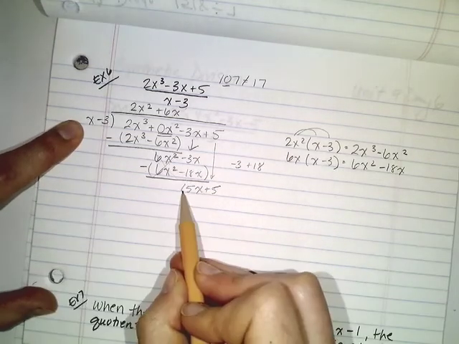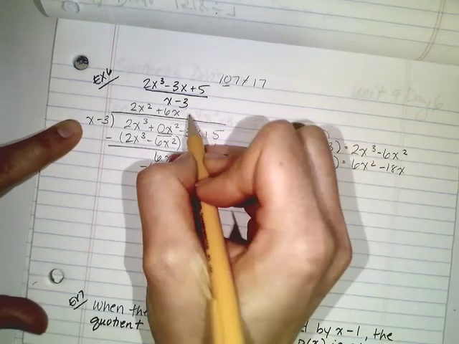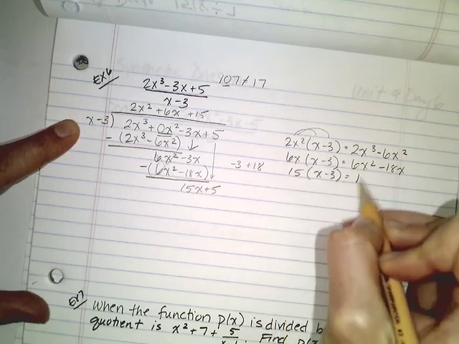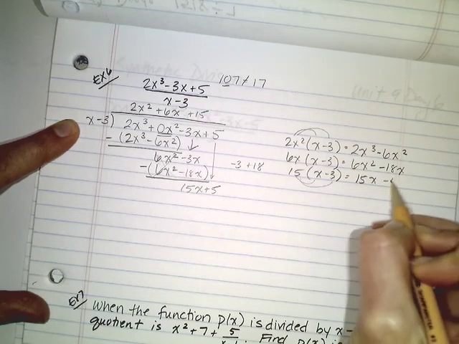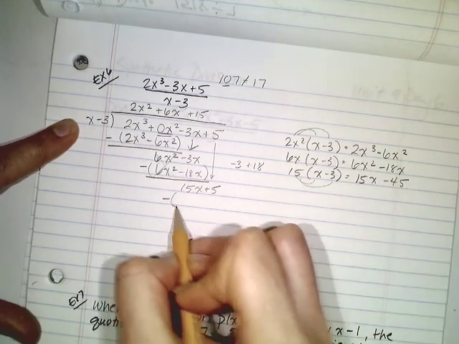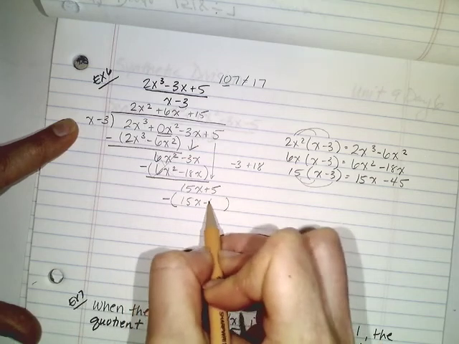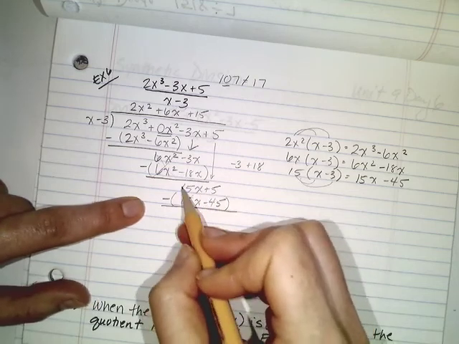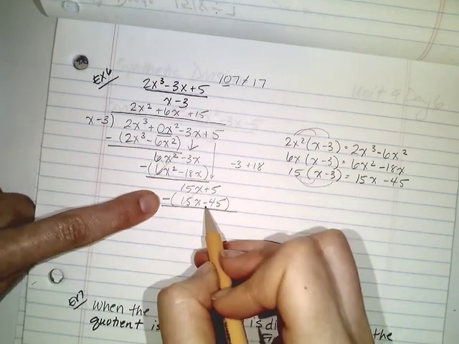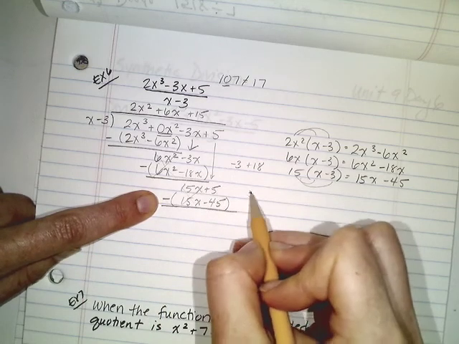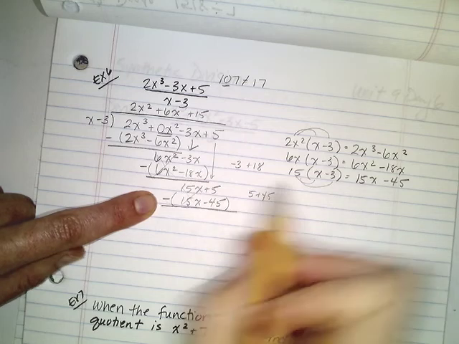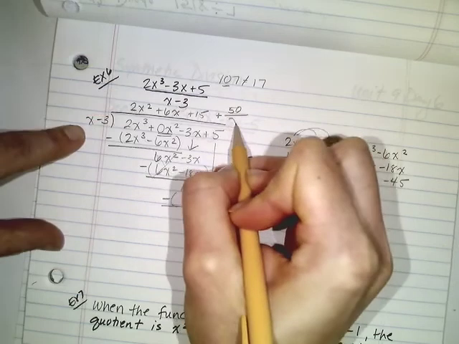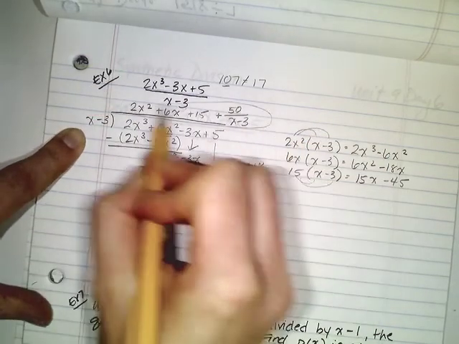X times what gives me 15x? 15. So 15 times x minus 3 is 15x minus 45. I'm going to subtract 15x minus 45. 15x minus 15x, no more x's, but then 5 minus negative 45 is 5 plus 45, or 50. So up here I would write plus 50 over x minus 3. And this is our answer.